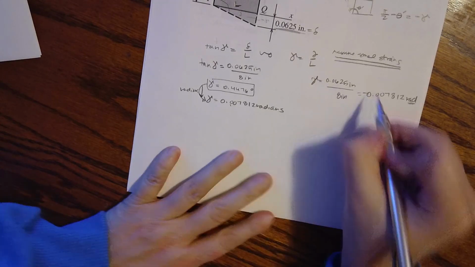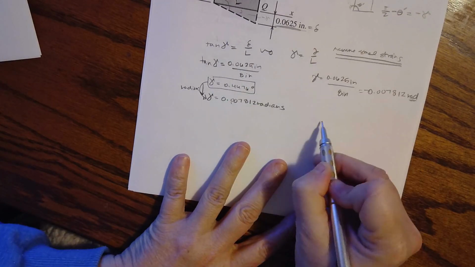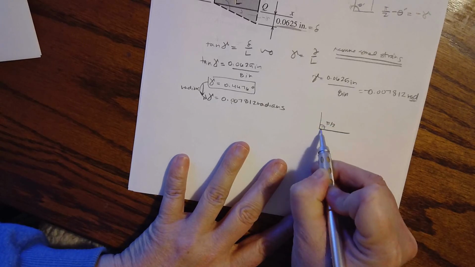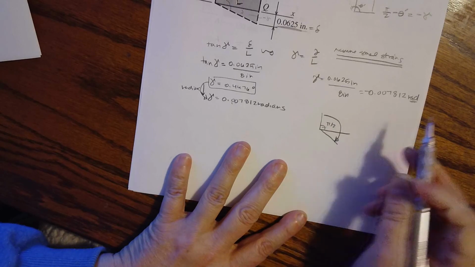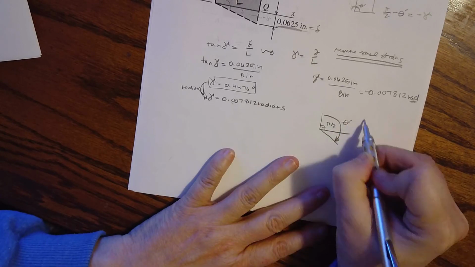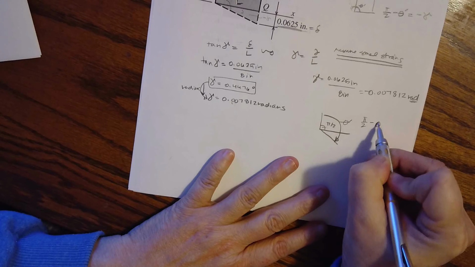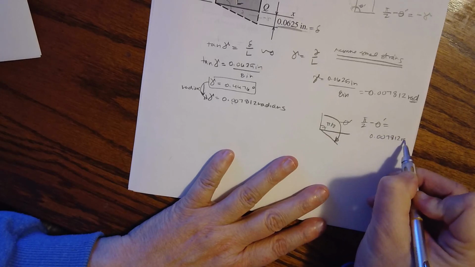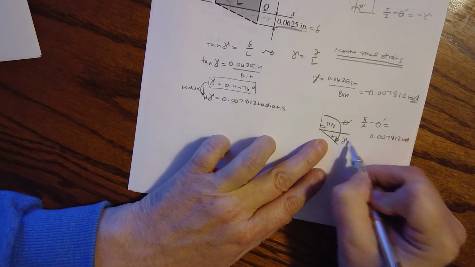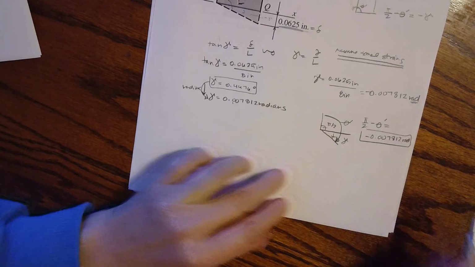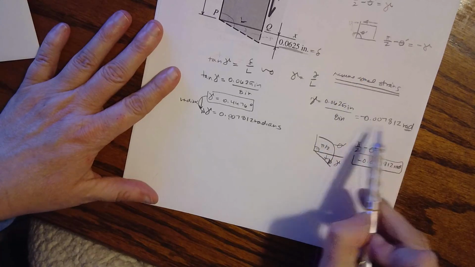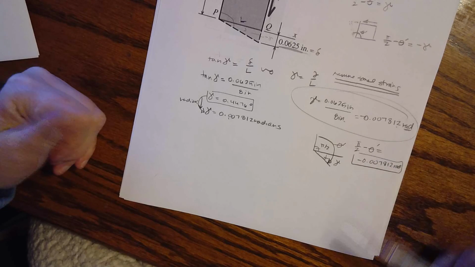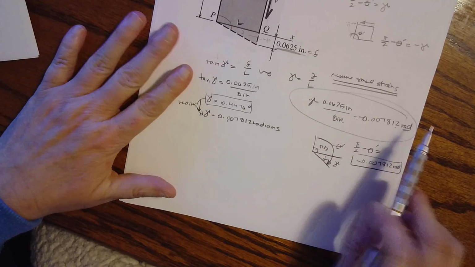I know it's negative because I can look at the picture and see that theta started out here. Here's my pi over 2, and we are now here. So this is theta prime, pi over 2 minus theta prime equals 0.007812 radians. And I can see that theta prime is bigger, so there's our answer. So with small strains, we can just take the delta over L, and we immediately get our answer in radians.